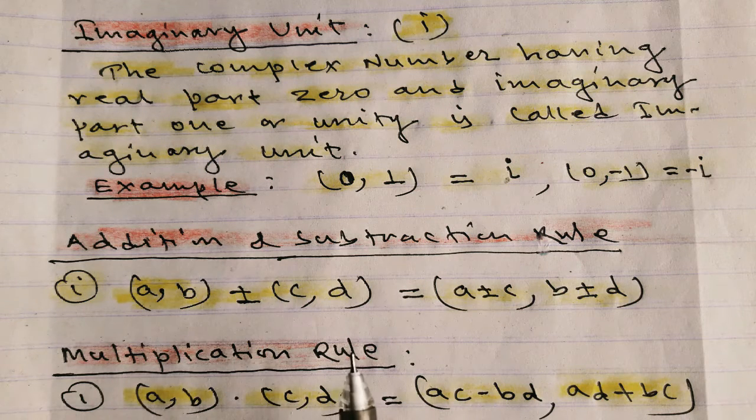Let's go to the multiplication rule. According to the multiplication rule of complex number, A comma B into C comma D. That means if any two complex numbers are given, then in order to multiply them, we use the rule AC minus BD. That means we take the difference of the product of real parts and imaginary parts, comma. So this is the real part of the product of two complex number.